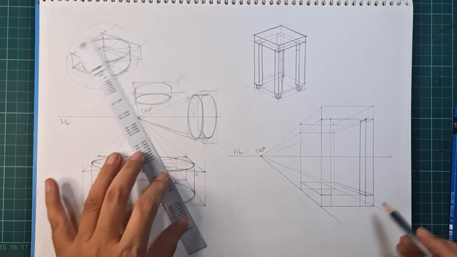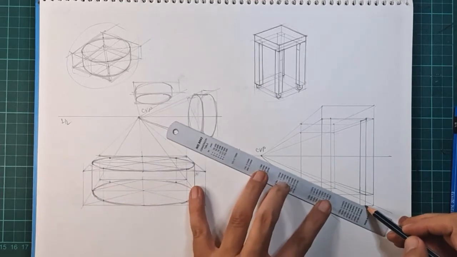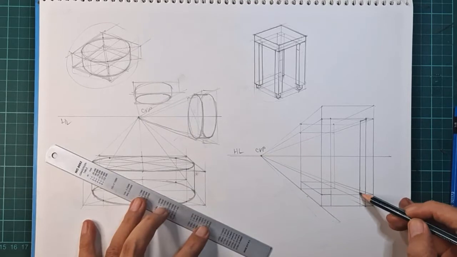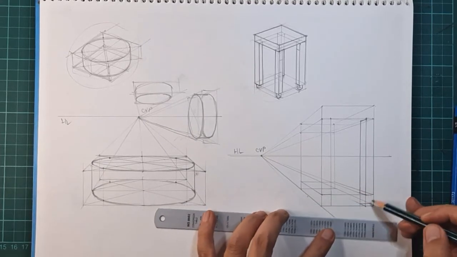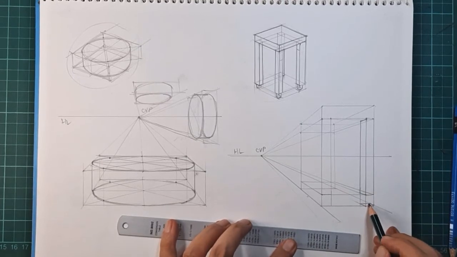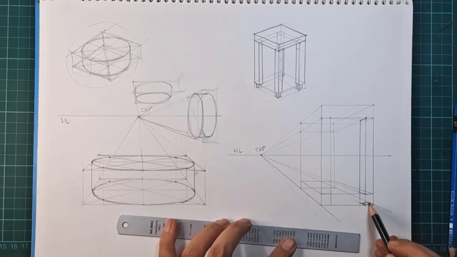Now for the cylinder at the bottom, this is that bottom point right there. I'm going to slide that in through the center vanishing point. Now I have that little corner plane right here where I can now place my cylinder, very small.